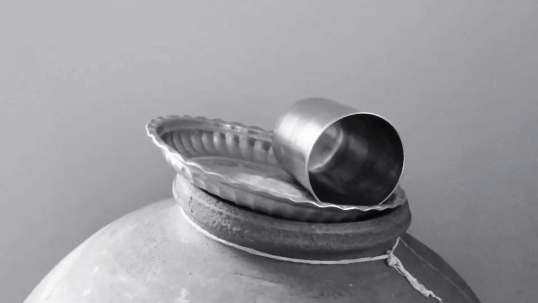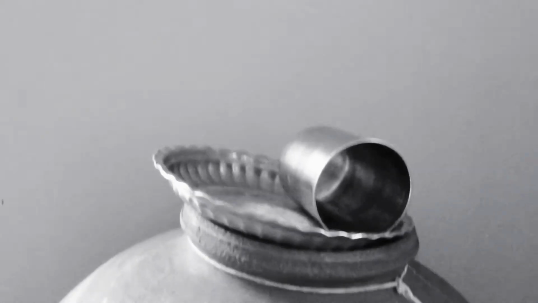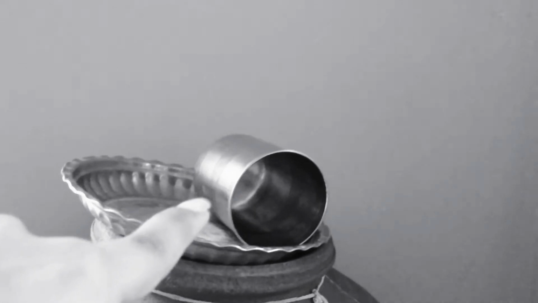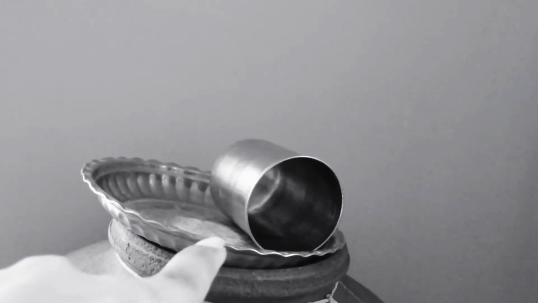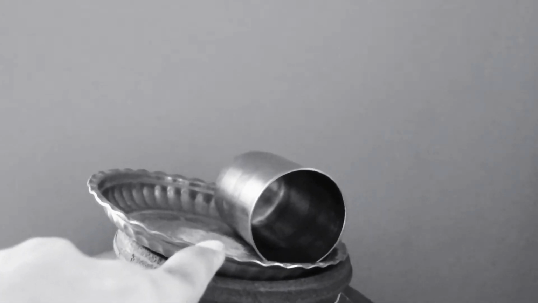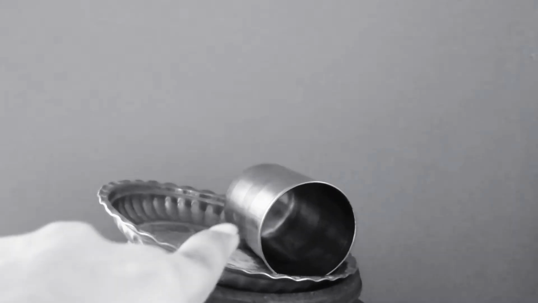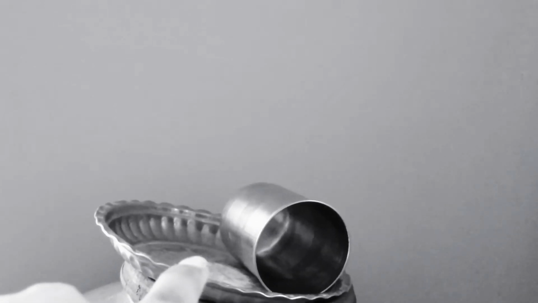There are a lot of highlights here, and there is shadow. Look carefully. If you see there is a shadow of this glass on the plate, very sharp shadow here, very dark shadow here. And then there is again light, that is the reflected light. You see the highlight is reflected back on the utensil.